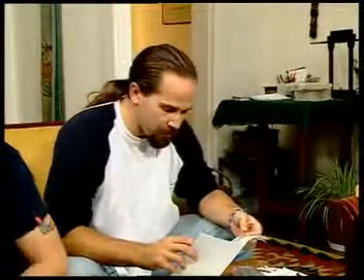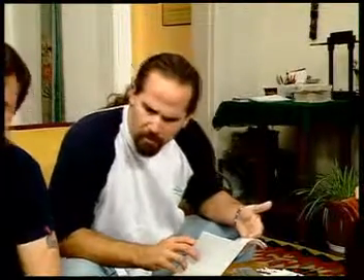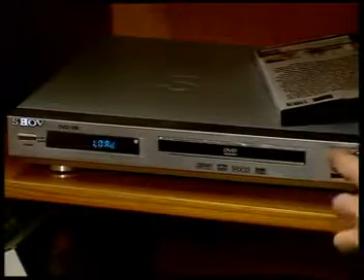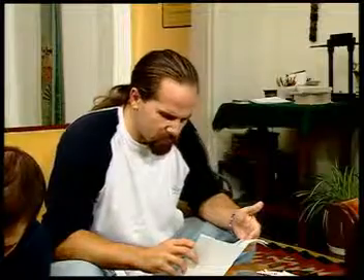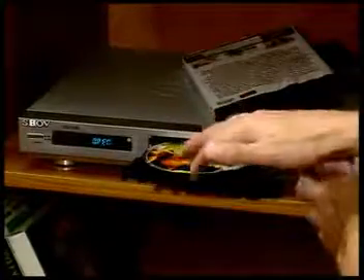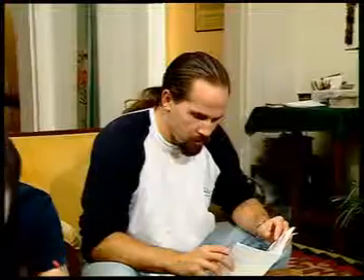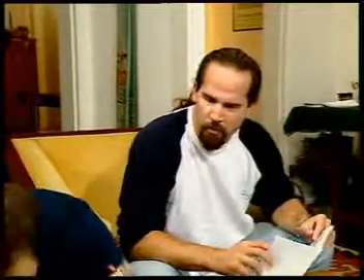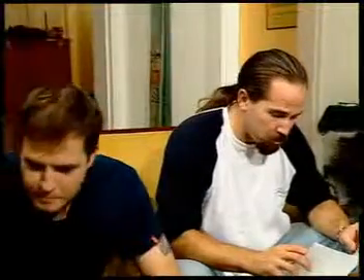Are there directions for that? Yes. It says press the open button and place a DVD in the space provided. Then it says to make sure all the wires are connected firmly. Check for tight connections.